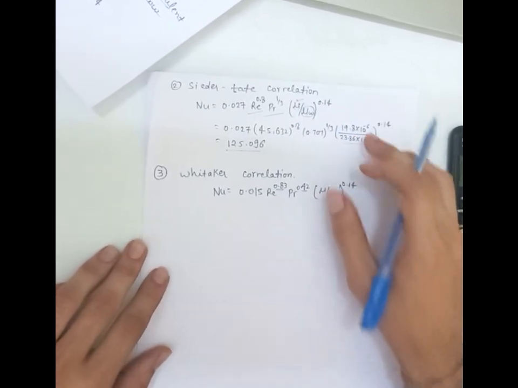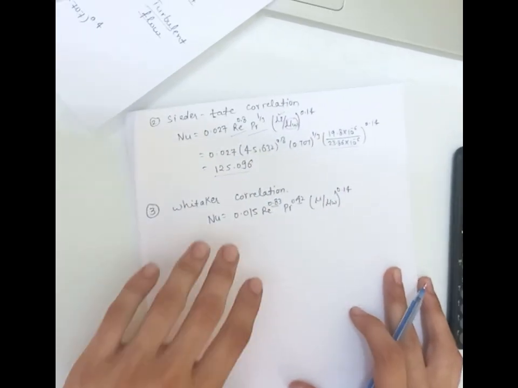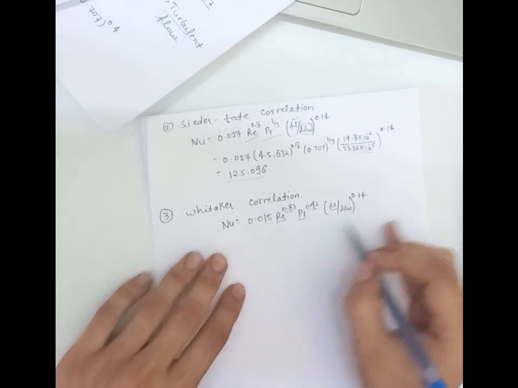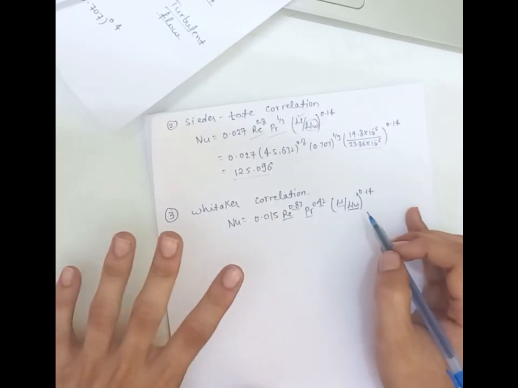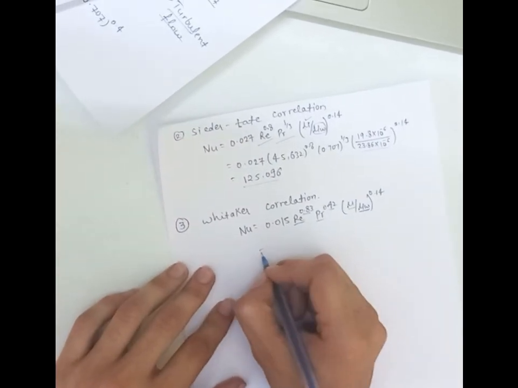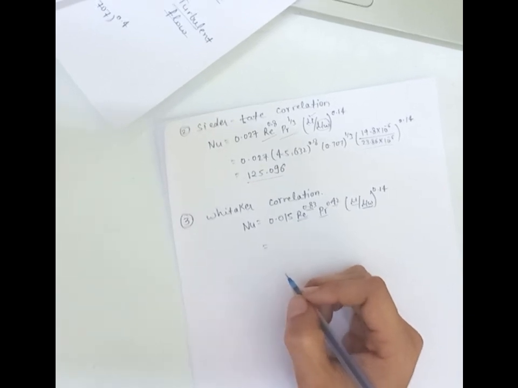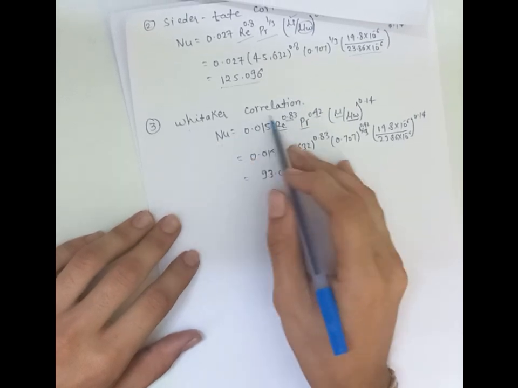Otherwise the formula is almost the same, so remember that for the Sieder-Tate and Whittaker correlations. Again, all these properties are evaluated at the mean bulk temperature, except this mu W, which is evaluated at the steam temperature. Now we will substitute all the values and find out the Nusselt number for the Whittaker correlation.